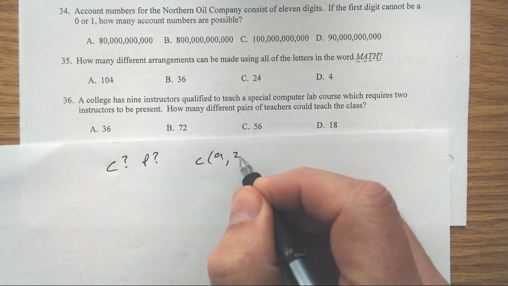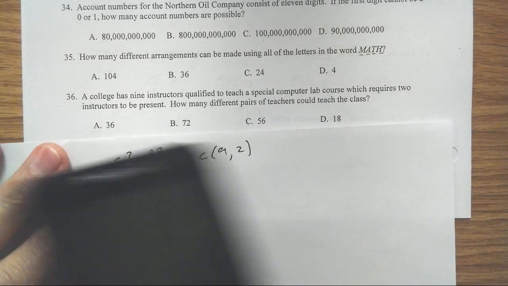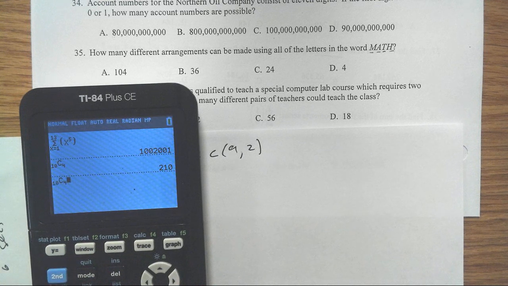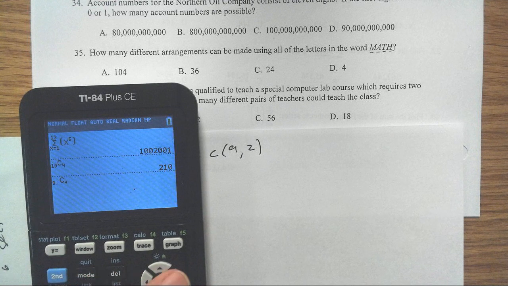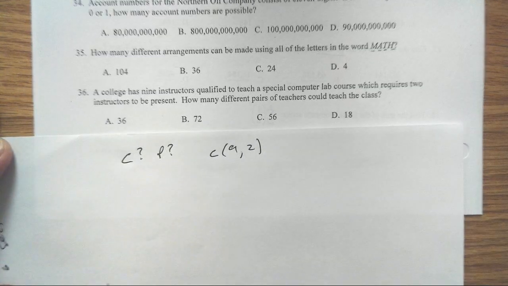We've got 9. We want to choose 2. We could do that pretty easily by hand, but I'll just second enter this to get to combination. 9 choose 2, and we get 36.